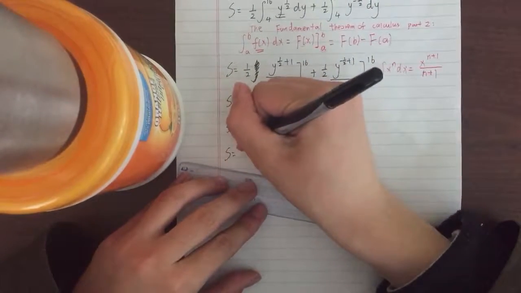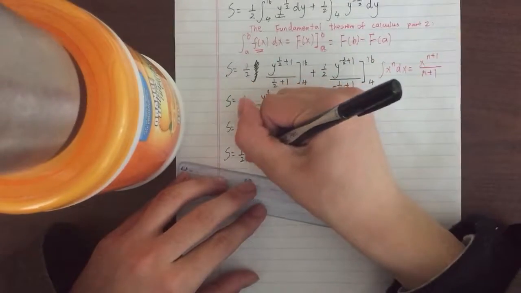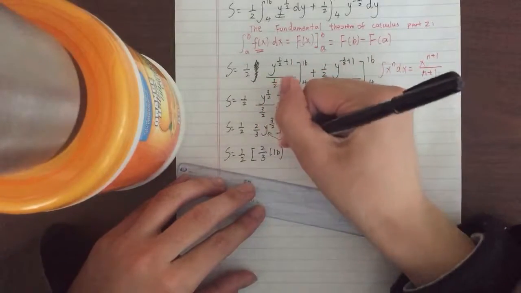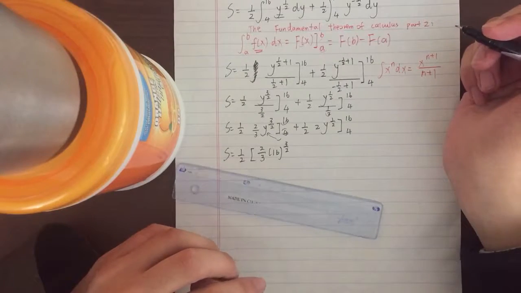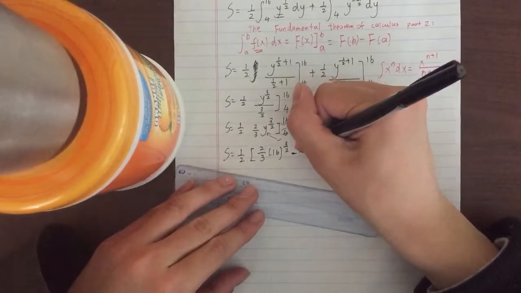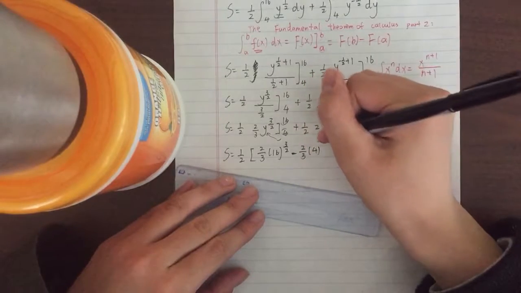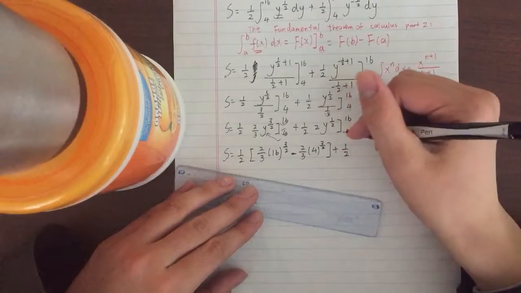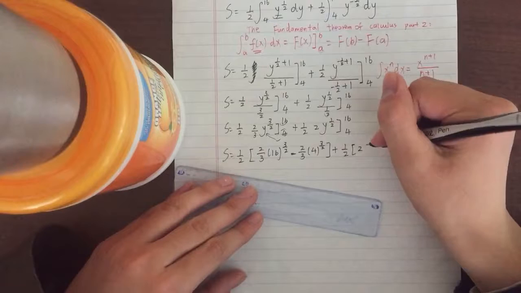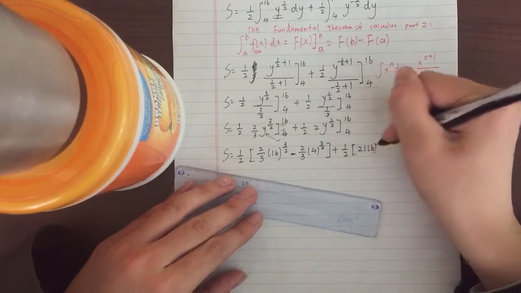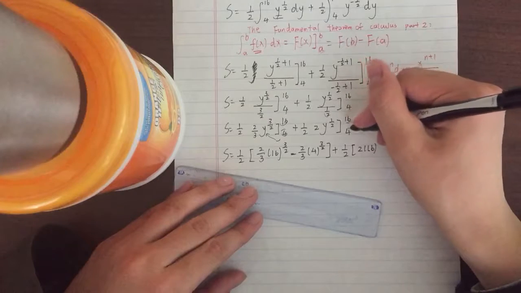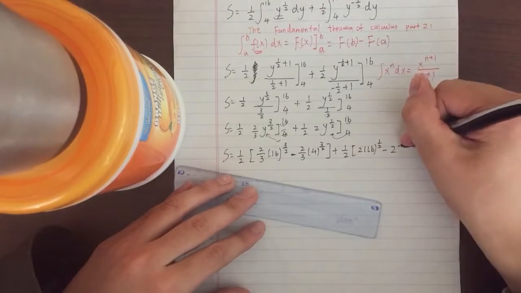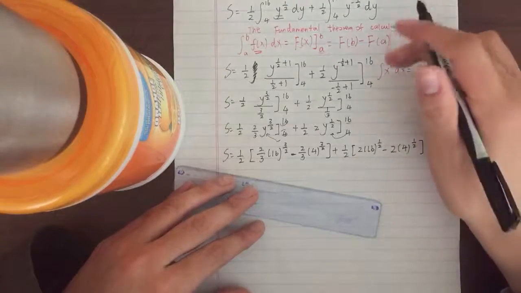So we get s equals 1 over 2, bracket 2 over 3, 16 to the power of 3 over 2, minus 2 over 3, 4 to the power of 3 over 2, and plus 1 over 2, bracket 2 times 16. We also plug the upper limit and lower limit into this here: 1 over 2 minus 2 times 4 to the power of 1 over 2.